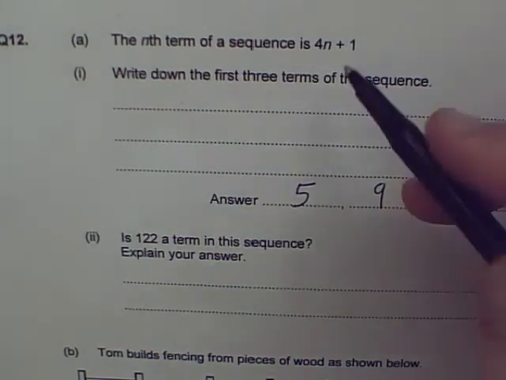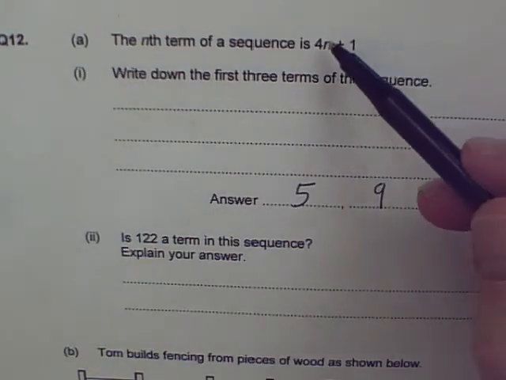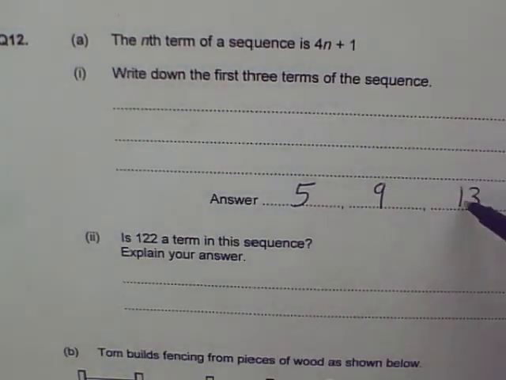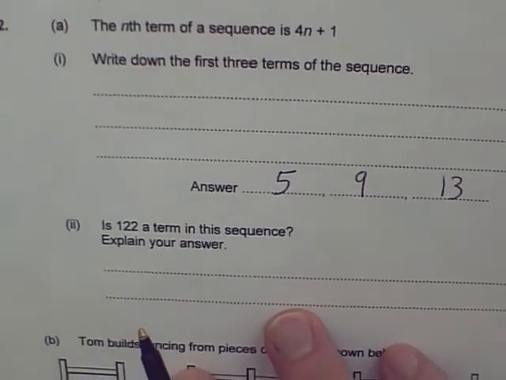I can check that. I know that if my sequence is 4n plus 1, it should be going up in 4s. And I can check that it is, and yeah, I'm quite happy with that then. That's quite an easy 2 marks.